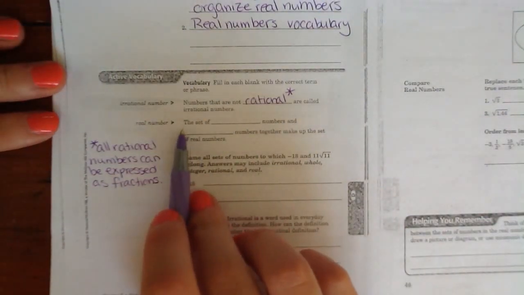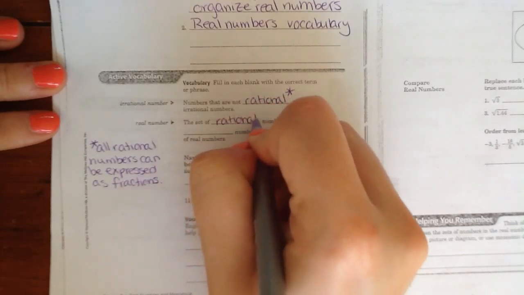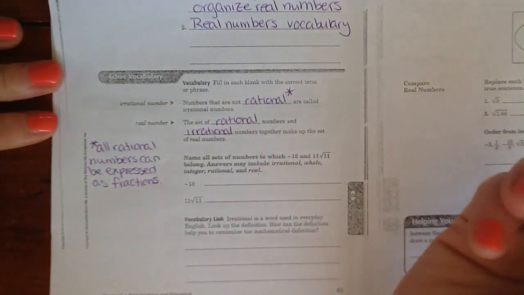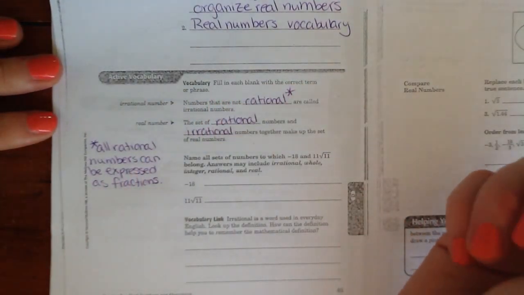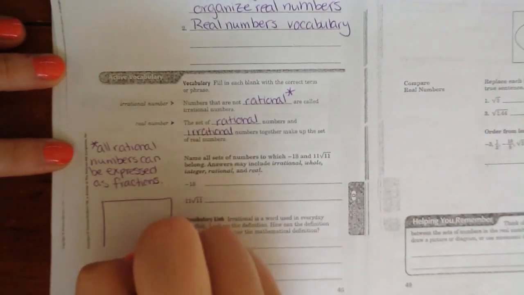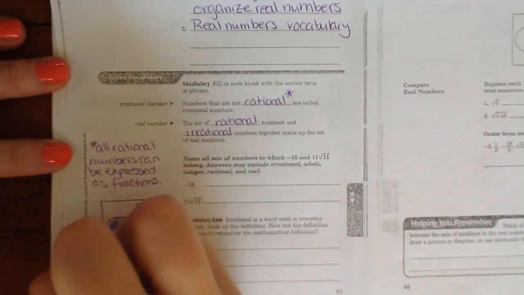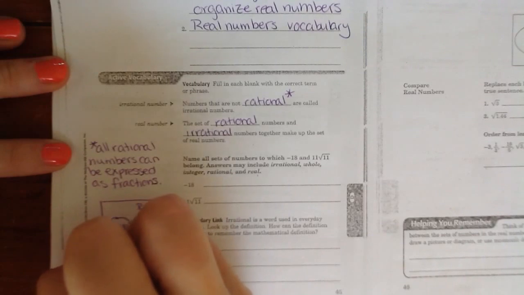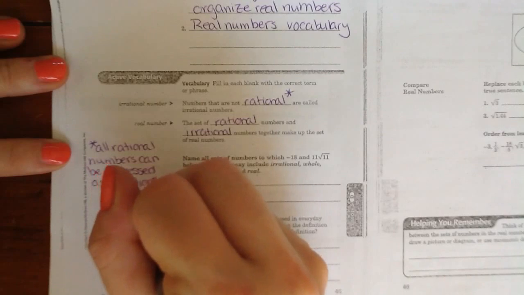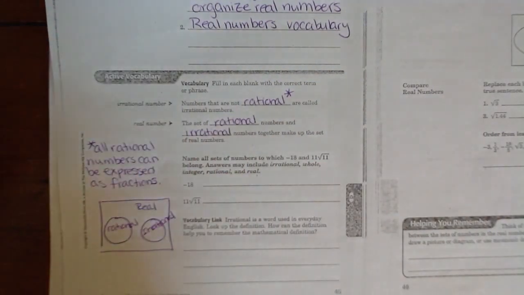The real numbers, so the set of rational numbers and irrational numbers together make up the set of real numbers. So if you think about that Venn diagram, you have a set of real numbers, that's everything. These are the real numbers, and you have 2 different kinds. You've got rational numbers and you've got irrational numbers. So the real number system takes up those 2.